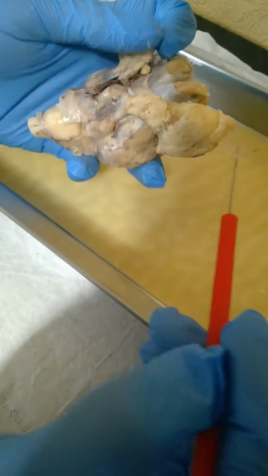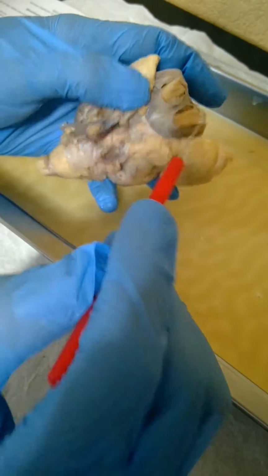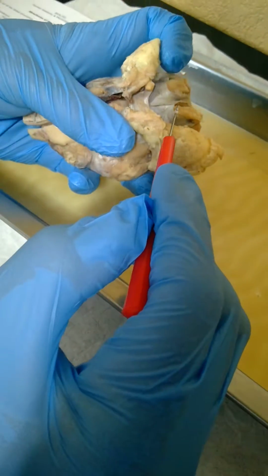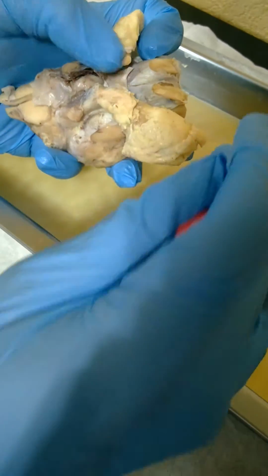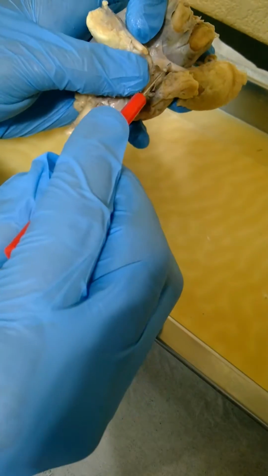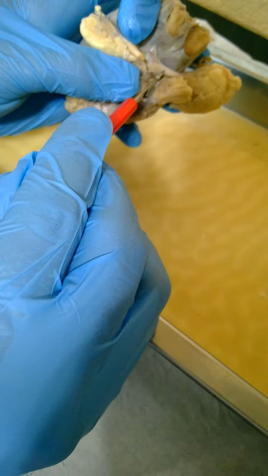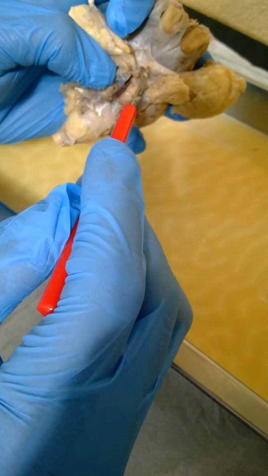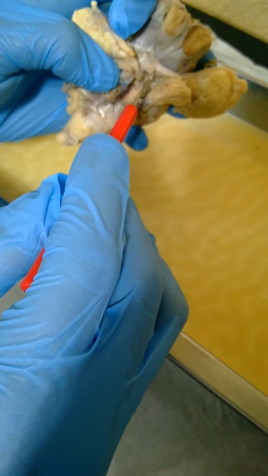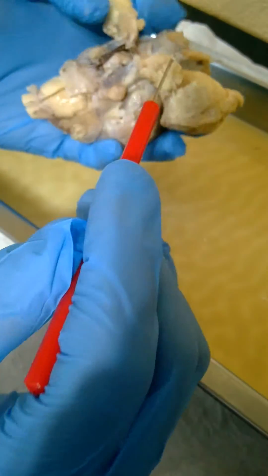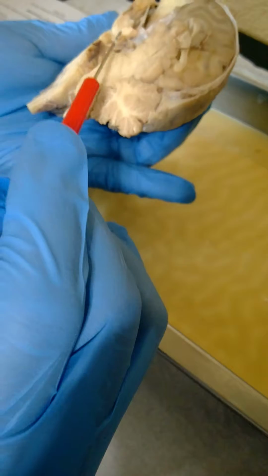And we'll move on to the cranial nerves. We've got the olfactory bulbs. The olfactory nerves are located in here. I can't actually see them. Inside here you've got the optic nerve, optic chiasm, optic tract. All the way up inside here.